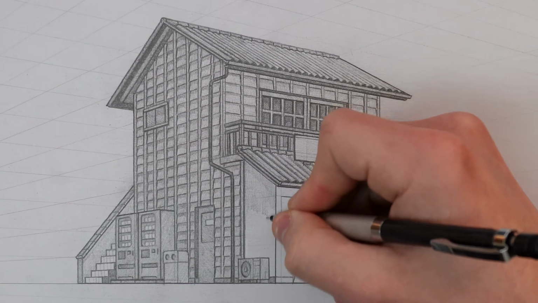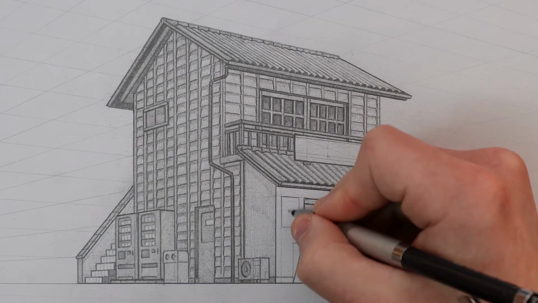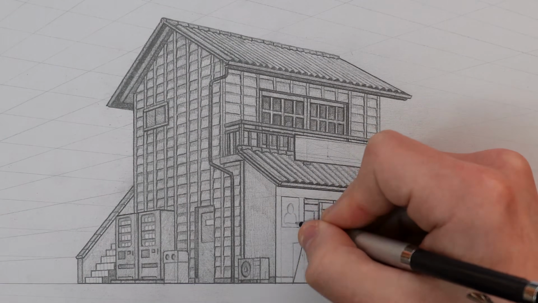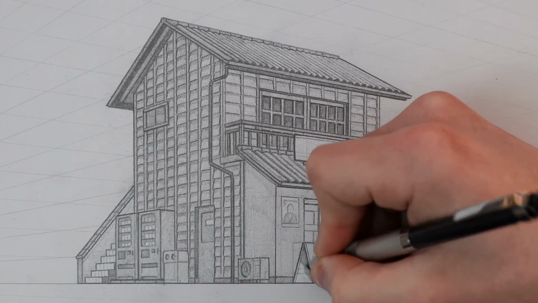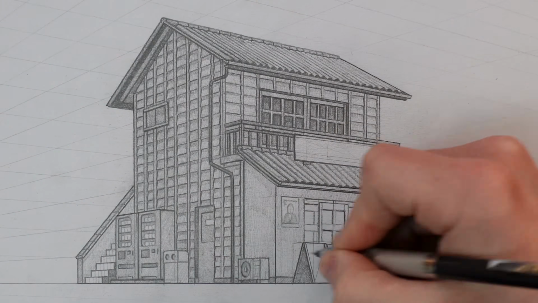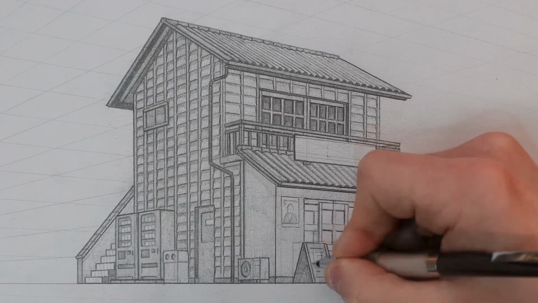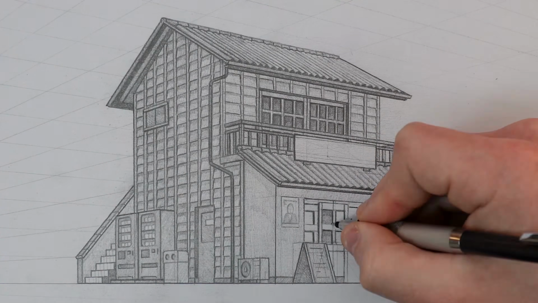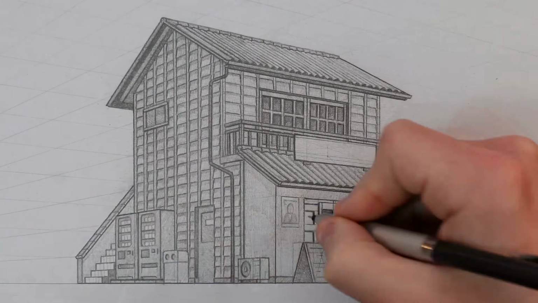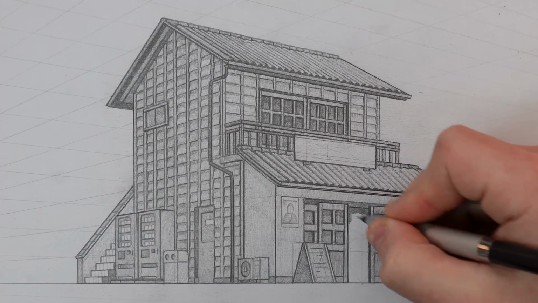This entire section at the front of the building just needs a light shade over it. I also add some detail to this poster here, and then the triangular shop sign at the front there. Because I'm drawing at quite a small scale, I intentionally keep all of this very simple. The doors at the front are rendered in a similar way to the doors above. Again, I shade in those window panes, and I also shade in the gap between the doors there. So we are almost done here.